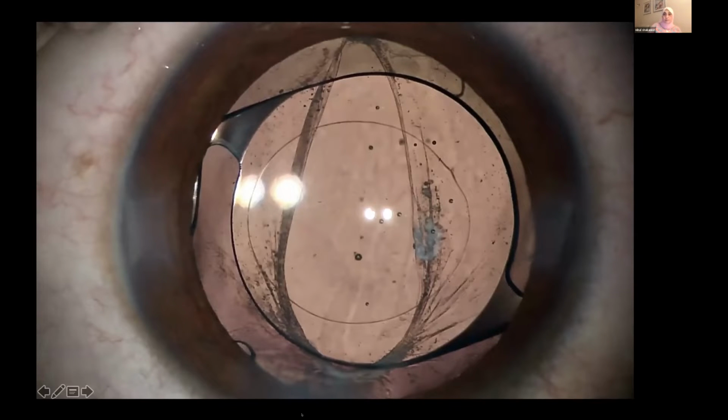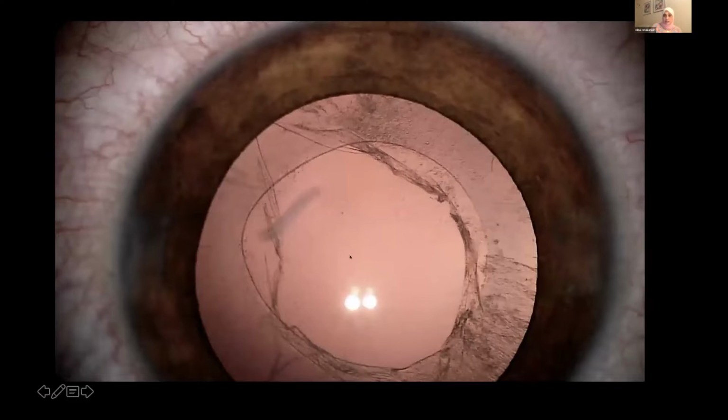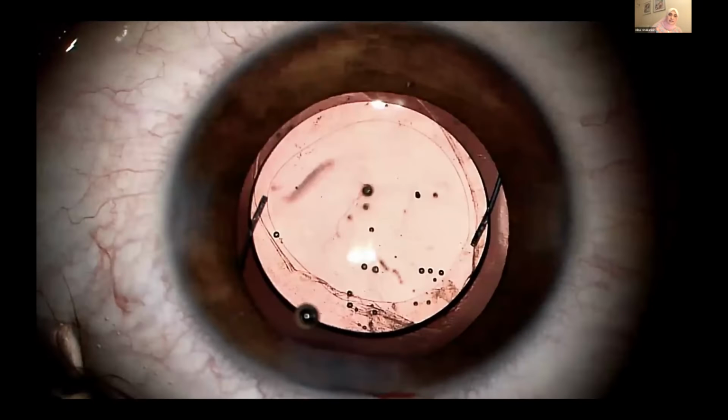But in cases with a large defect that is totally irregular and you cannot see its edge, there is no way. You have to remove the posterior capsule, implant in sulcus, and perform optic capture technique.